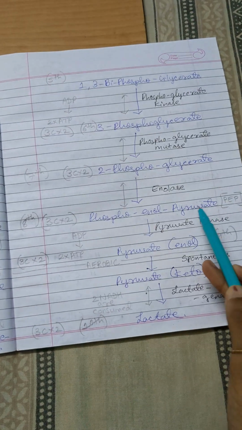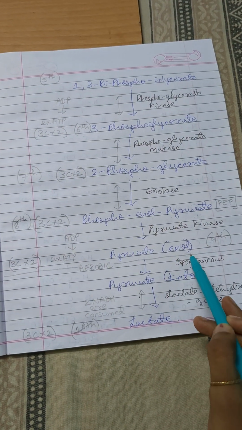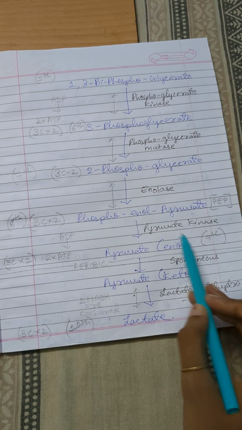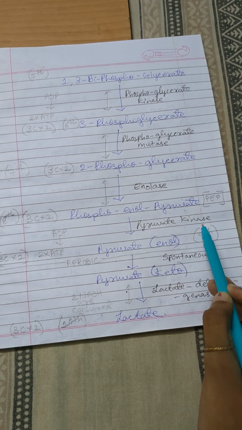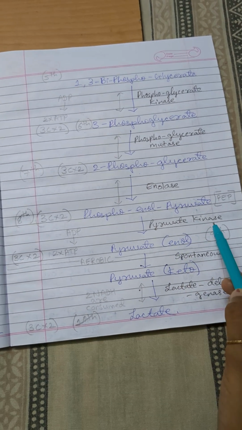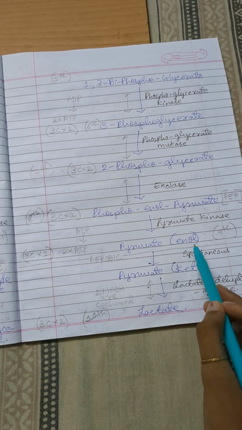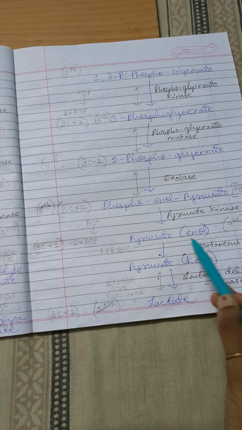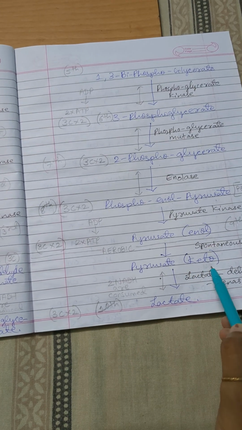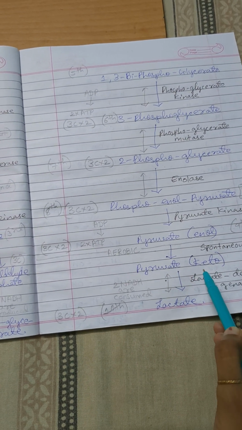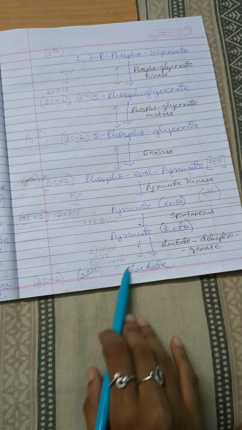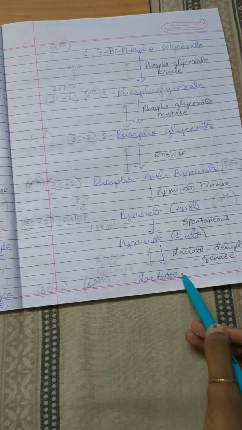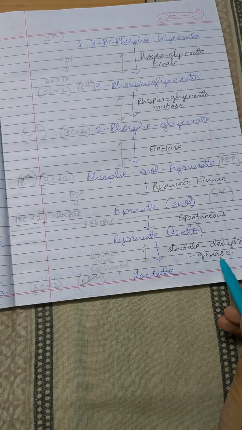Now in the next step, pyruvate is formed in enol form. So again formation, pyruvate kinase. Then the enol form is spontaneously converted to its keto form. Then pyruvate in keto form is converted to lactate in anaerobic conditions with the help of the enzyme lactate dehydrogenase.